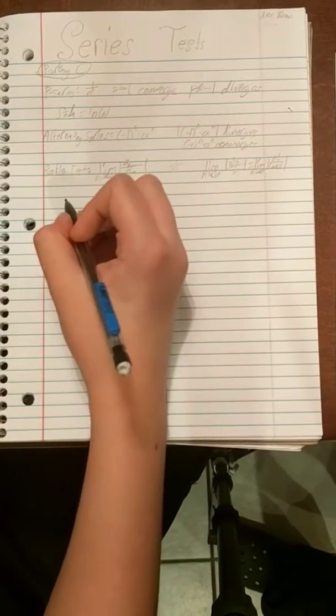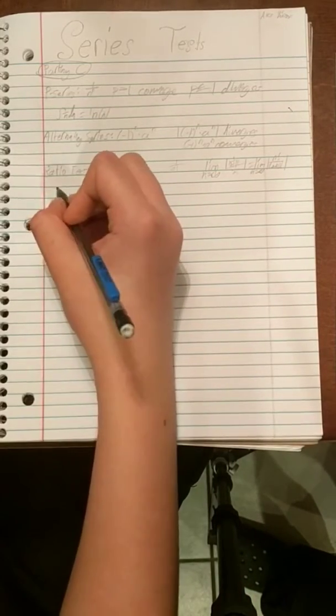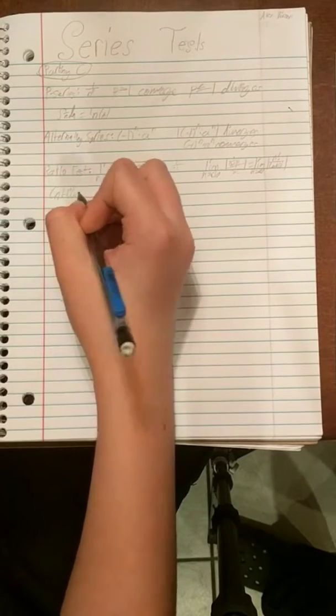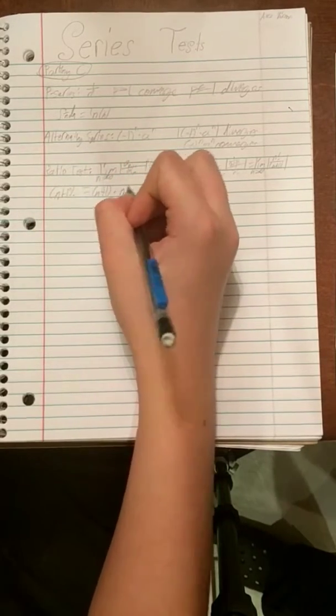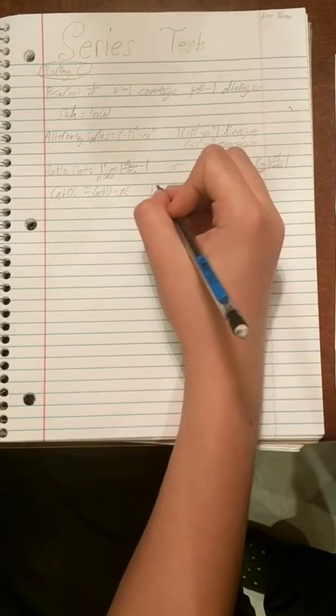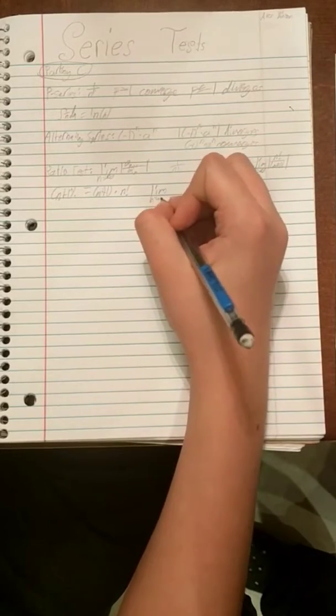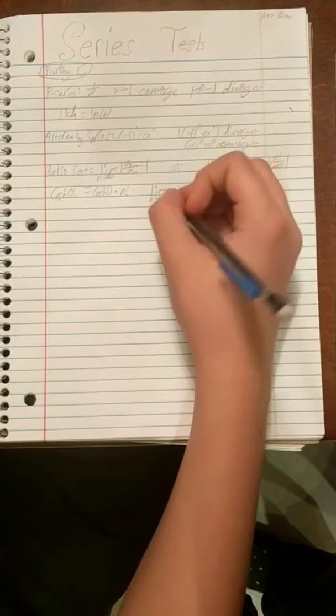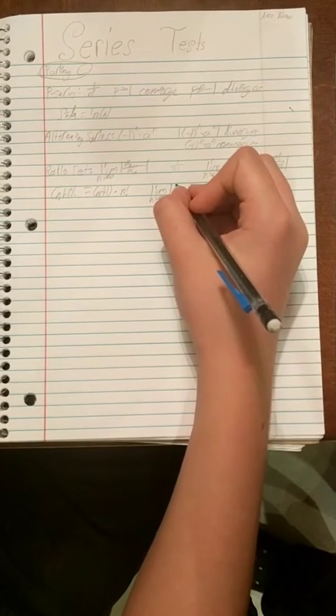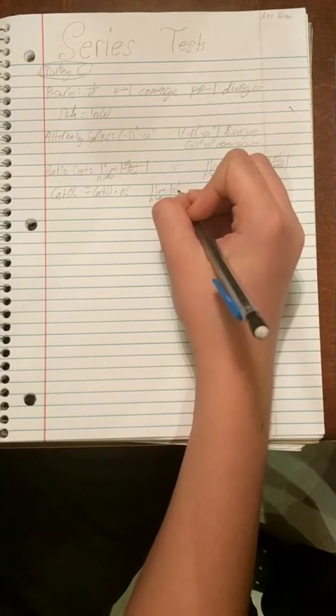Basically, n plus 1 factorial equals n plus 1 times n factorial, so you would just get 1 over n plus 1.